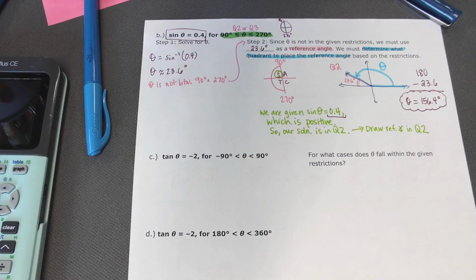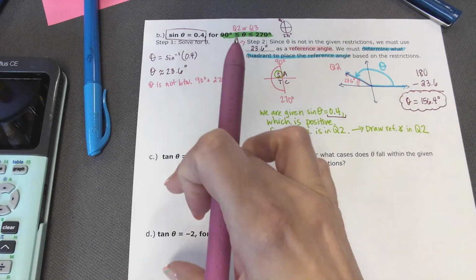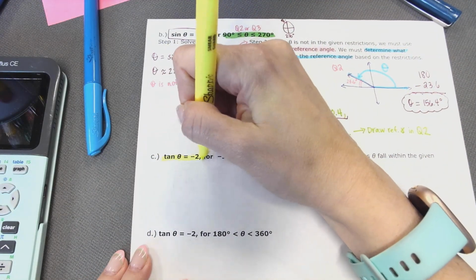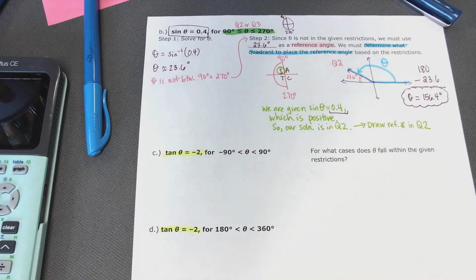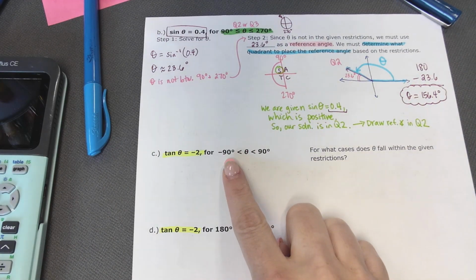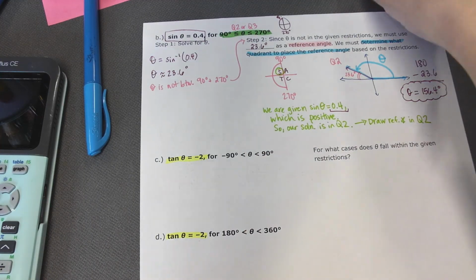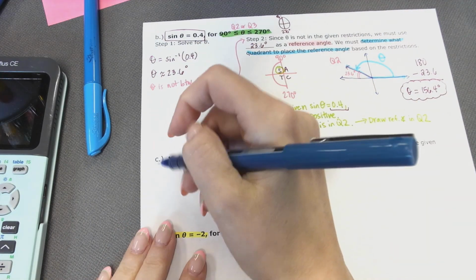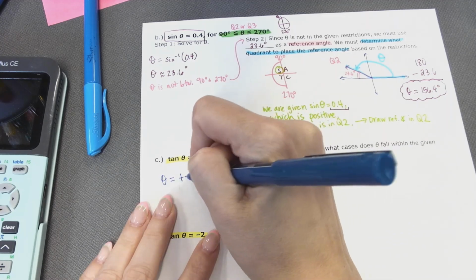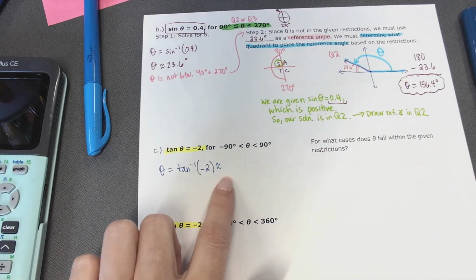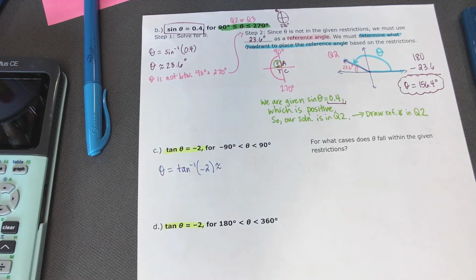All right, so we're going to try this again with part C and part D. Notice for part C and part D, I gave you the same equations again so you can see the difference between these. So in part C, we have to find the theta value between negative 90 and 90. So all we have to do to start is theta is equal to the tangent inverse of negative 2. Go ahead and calculate that.